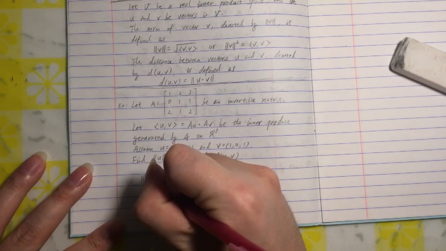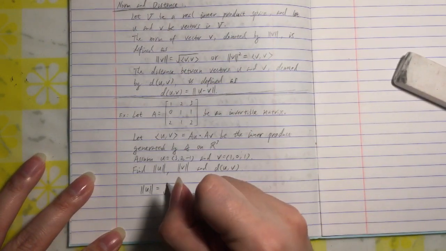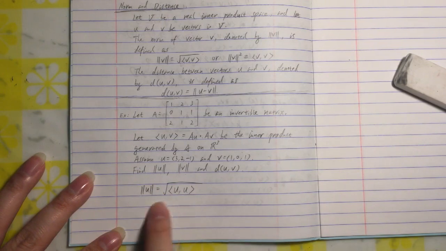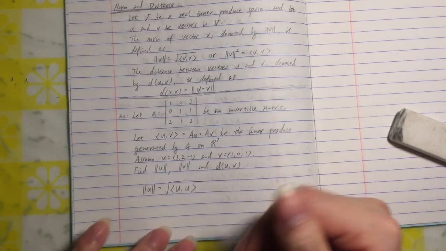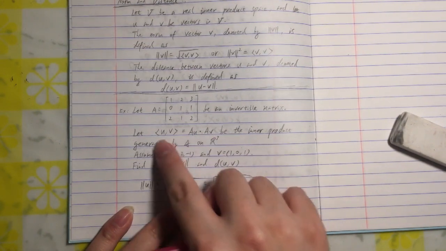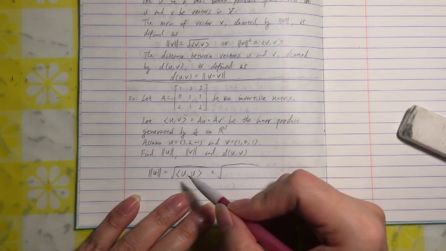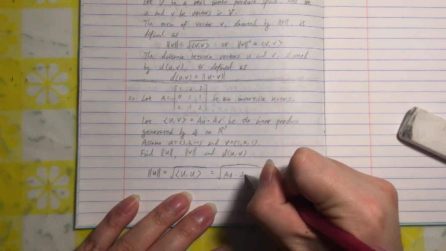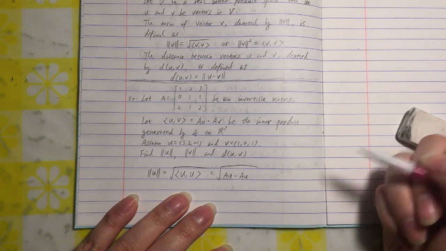How can we find the norm of u? By definition, the norm of u is the square root of the inner product of u comma u. And the inner product here is defined as Au dot Av. Since both vectors here are u, we have Au dot Au. But what's Au here?